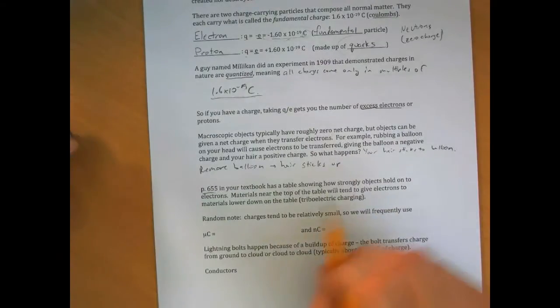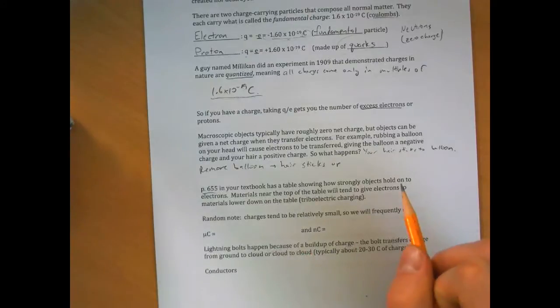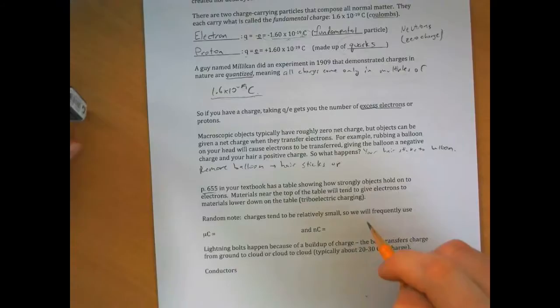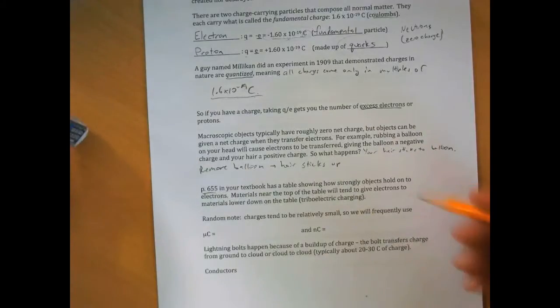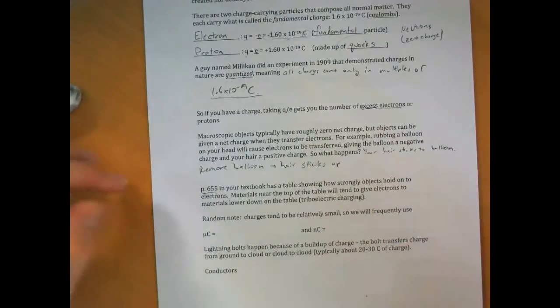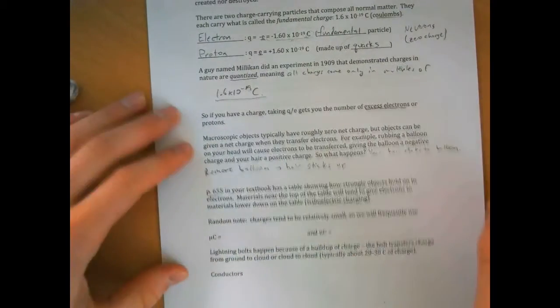In that table, materials near the top hold on to their electrons less strongly than materials near the bottom. So if you rub two materials together, the one that's lower in the table will take electrons from the one that's higher in the table. That charging by rubbing is called triboelectric charging, just so you know.